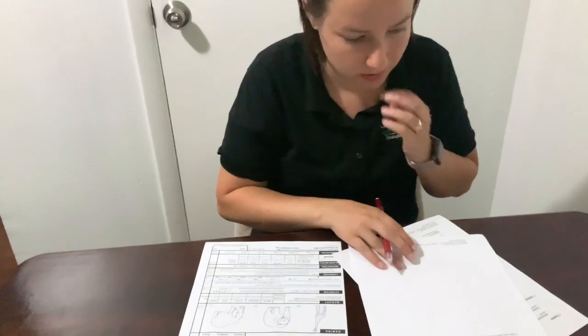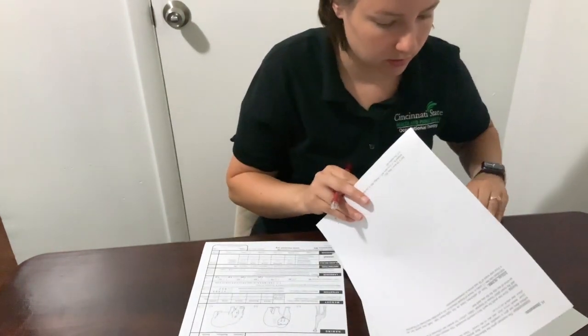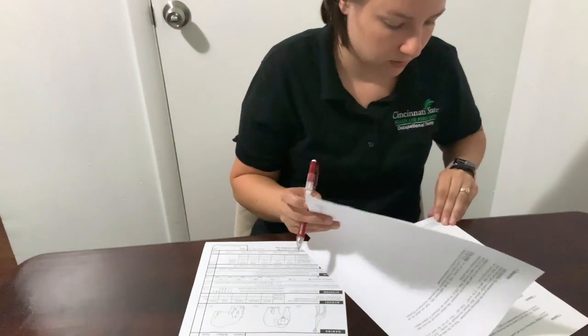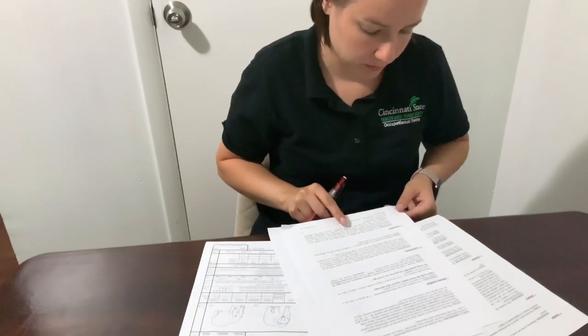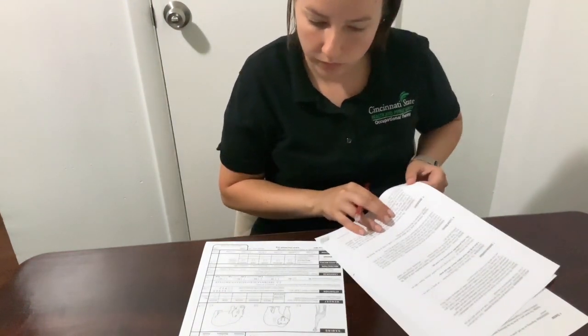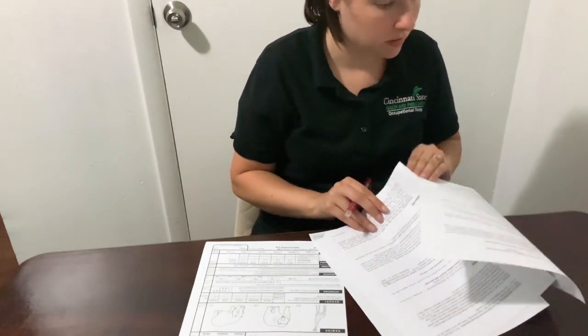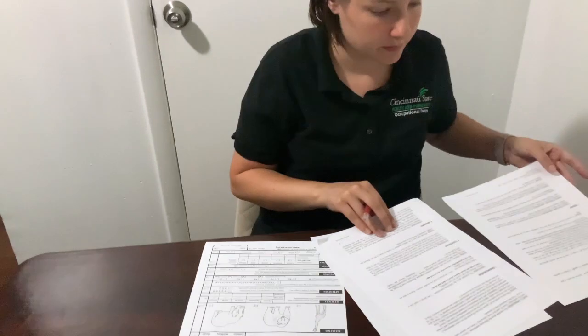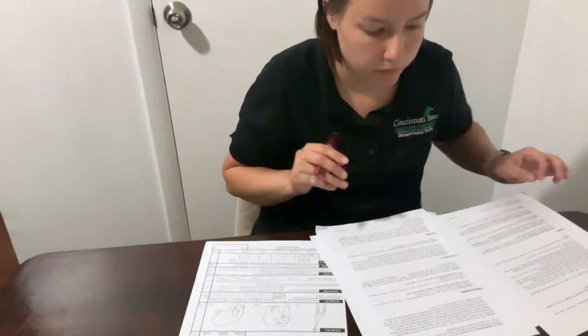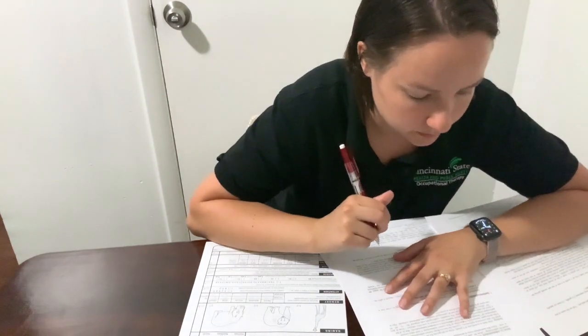Looks like I skipped a section right there. So we'll go back to it. That wasn't my attention, there it is. Okay.